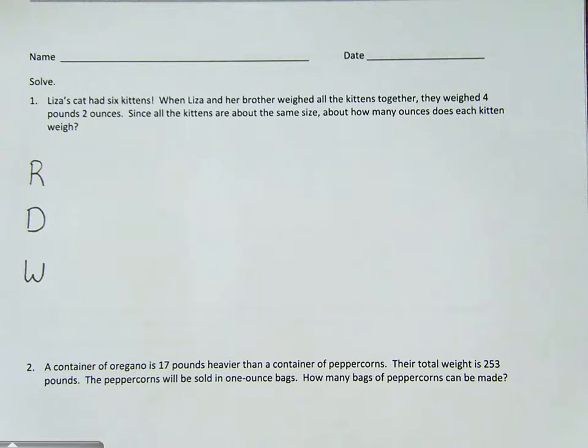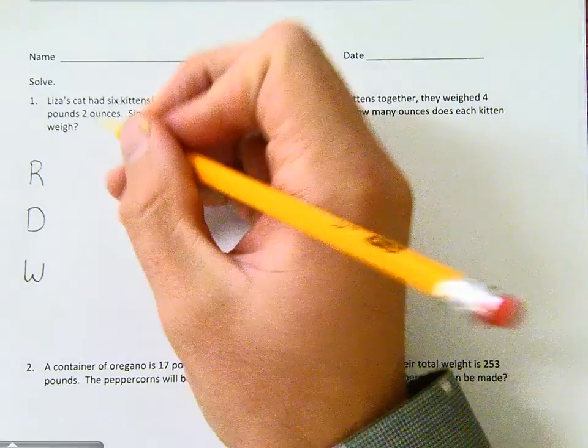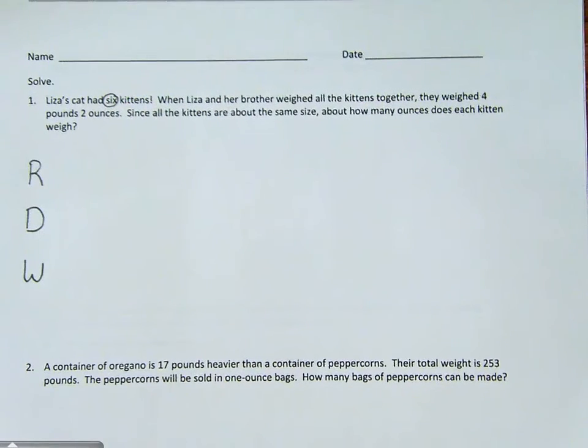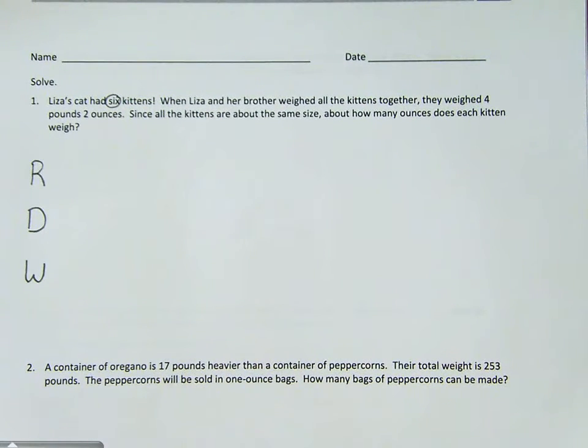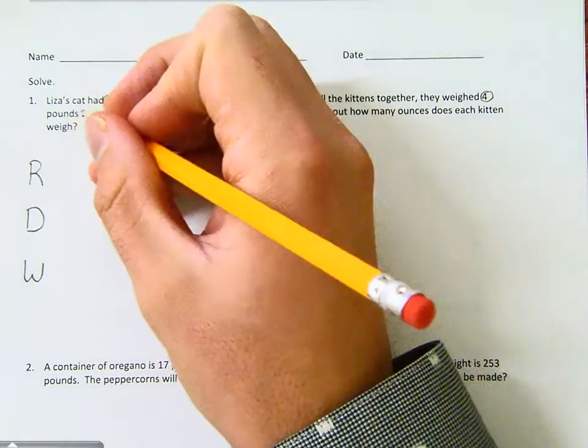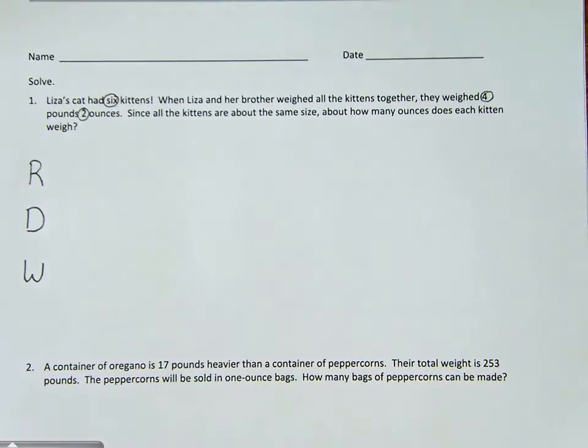And as we read, let's circle all of our numbers. Liza's cat had 6 kittens. Oh, there's a number there, so we'll circle 6. When Liza and her brother weighed all the kittens together, they weighed 4 pounds 2 ounces. Since all the kittens are about the same size, about how many ounces does each kitten weigh?